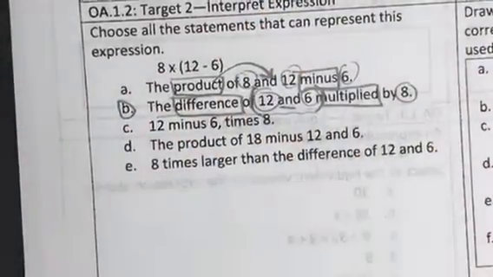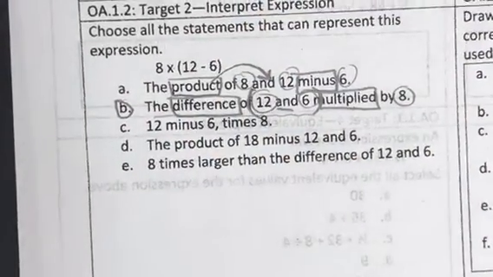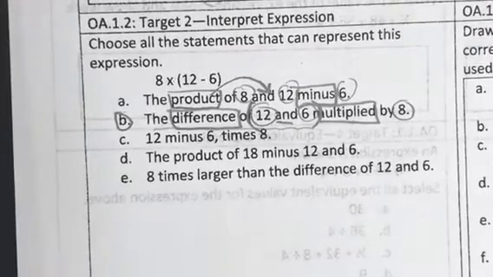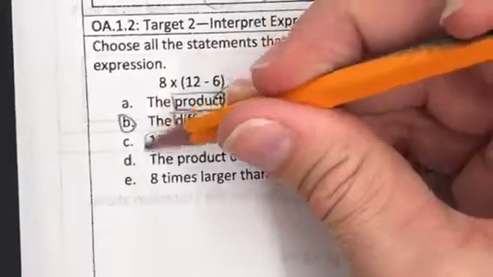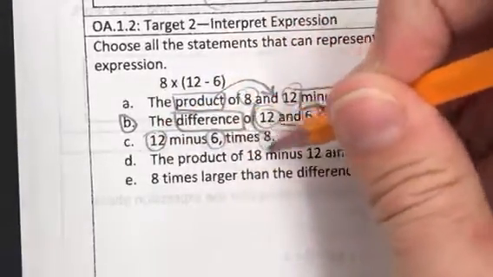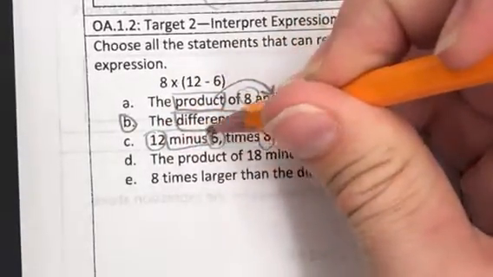Now I'm not going to move on just yet because I have to check them all through. It's a multi-select, so every single one could be correct. I have to really go through. Okay, go through. Circle your numbers and box your operation words.